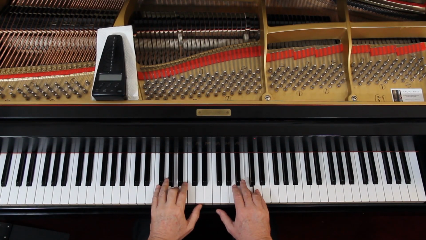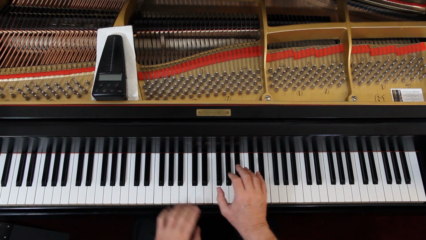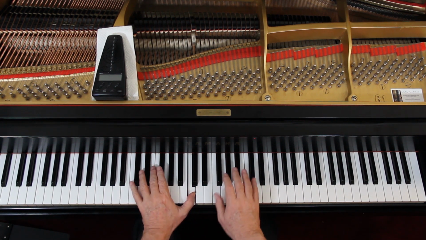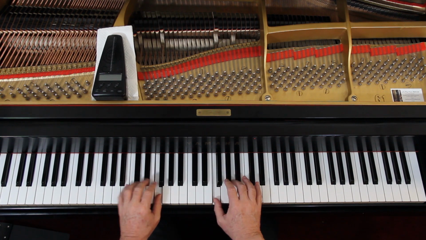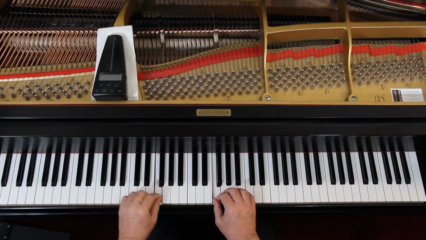Second line, you're connected again. 1, 2. 1, 2. Now lift up. 1, 2, 3. Now there isn't any tenuto or anything, so it's just 1, 2, 3, 4. You come up on beat 4 there.